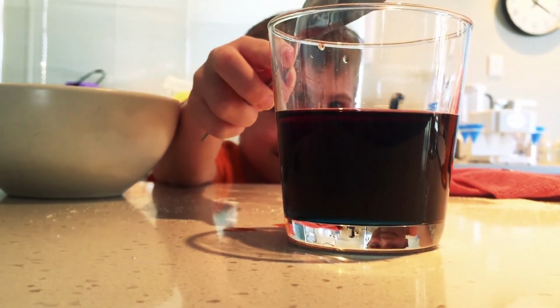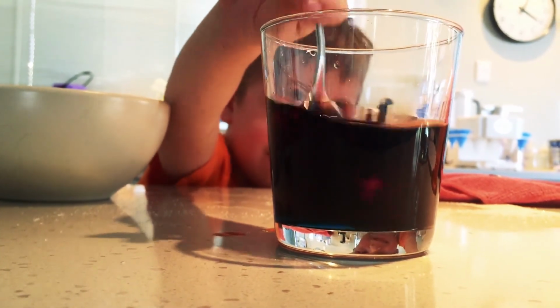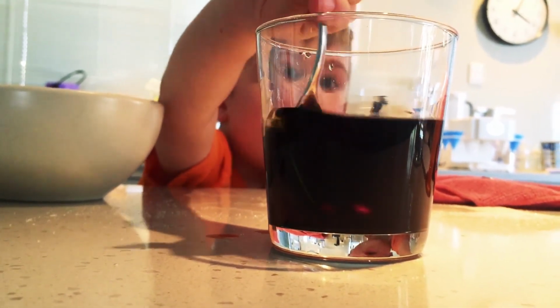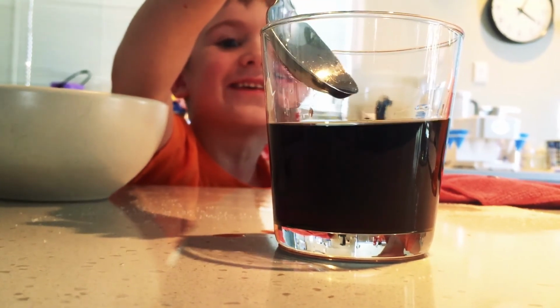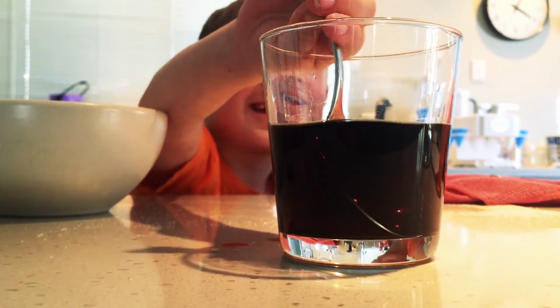And that is the end of our experiment. Let's try again. It makes it yellow a little bit. When you mix it, it makes different colours. All right. It's still yellow.